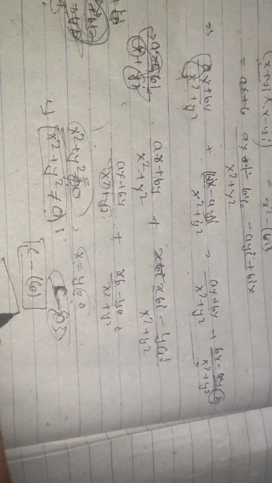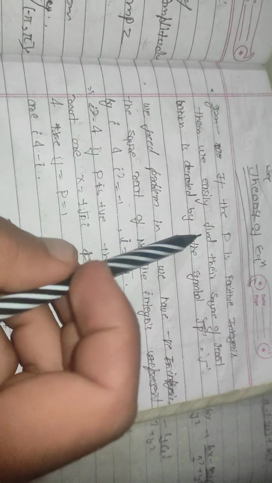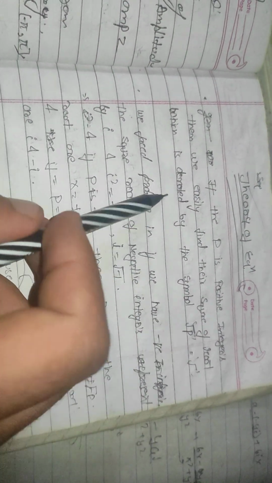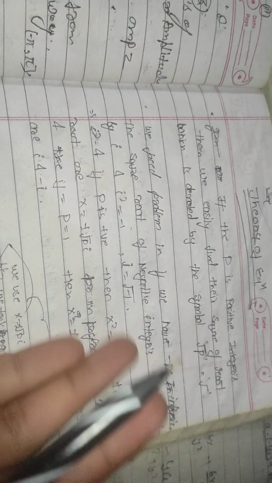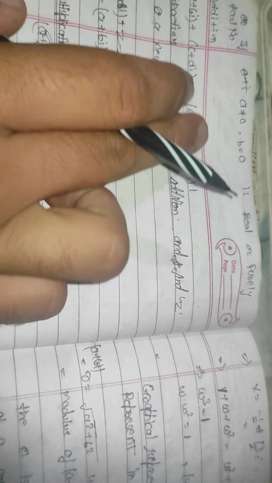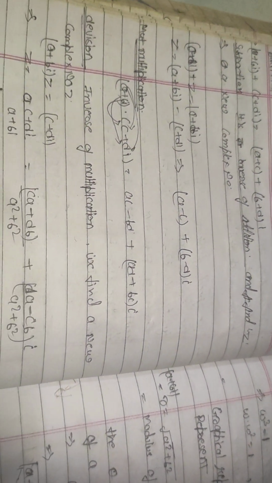Okay, here is the note. Here we just talked about if p is positive, then the square root of this is this, and we faced a problem with a negative number, and this is the main thing we talked about. These are the complex numbers we just talked about, and this is addition, multiplication and division.